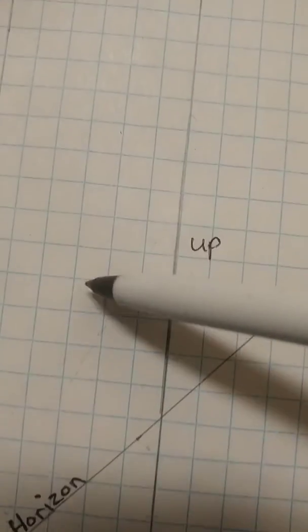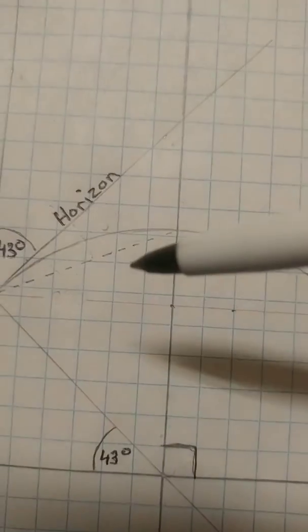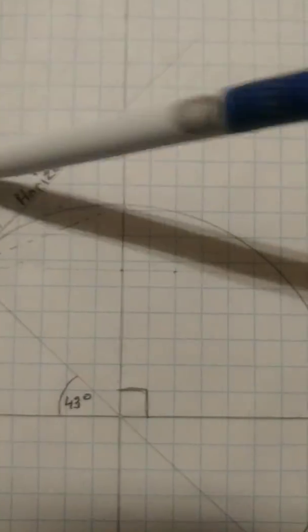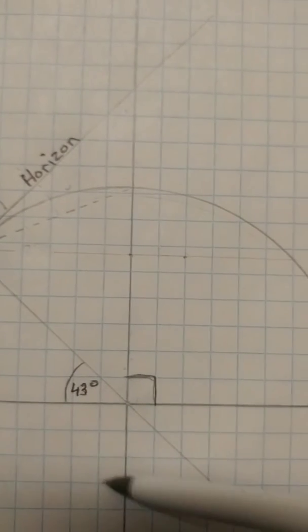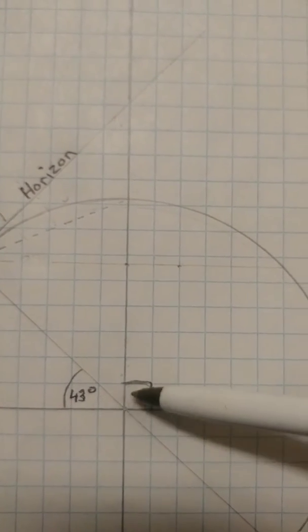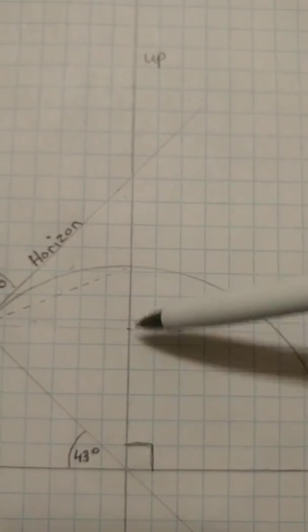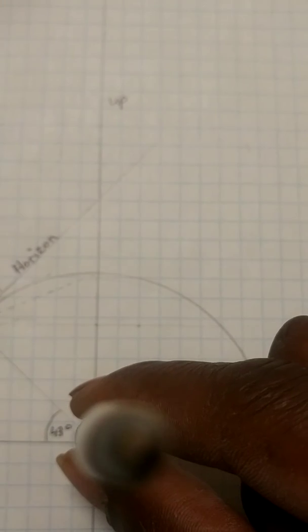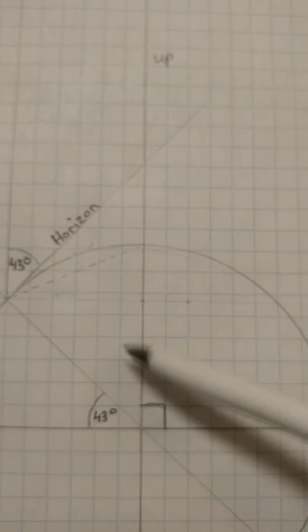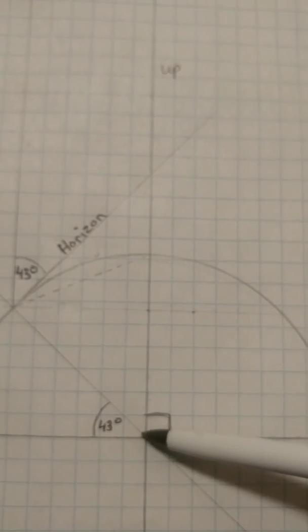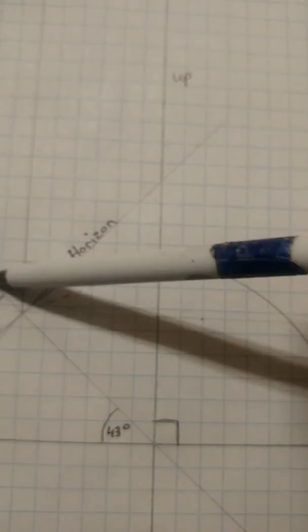The only way you can see Polaris 43 degrees off the horizon is if it's flat. So let's say that the circle here is the North Pole right here, and this is just extending straight up like this. Polaris will be sitting somewhere around here, and this will be your horizon, because you've got to be 90 degrees to Polaris.